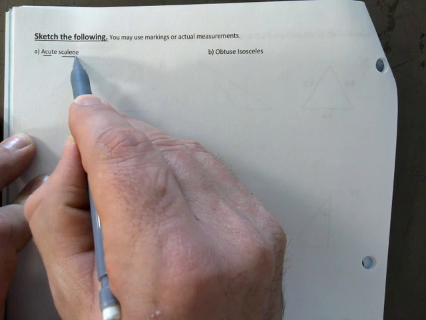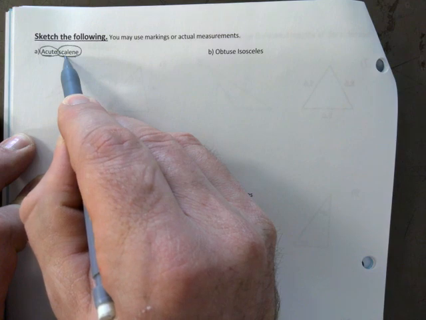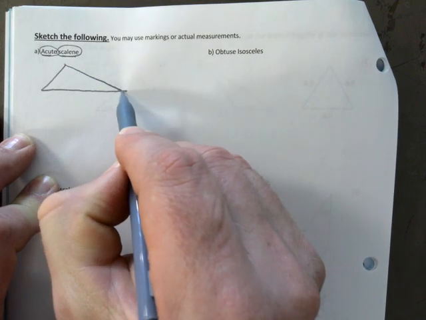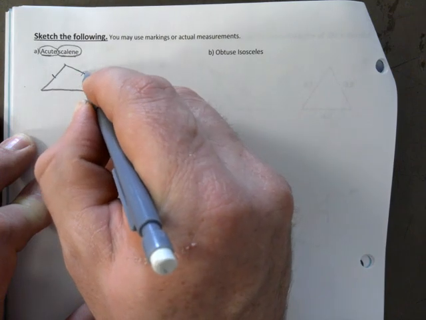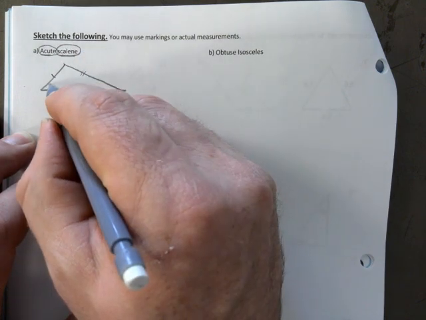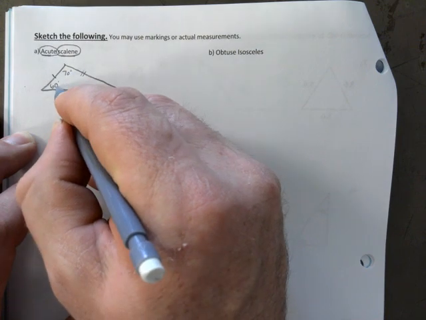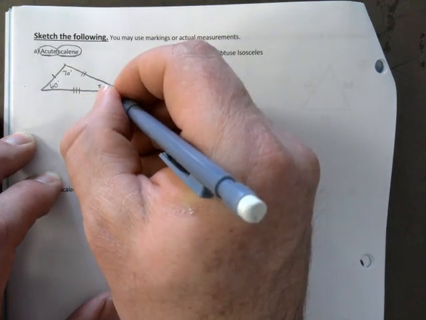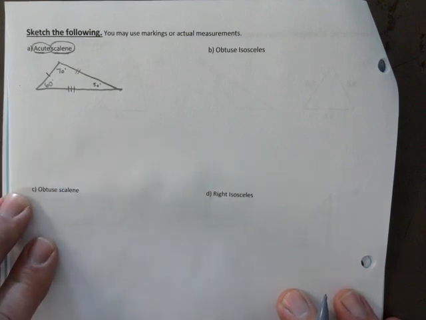Acute scalene. This means all angles less than 90. Scalene means all sides are different, right? So I would recommend this. Draw me one like that. And then you make this, you go 1, 2, 3. You got rid of the scalene, right? And then I would go 60, 70. What's 60 and 70? That's 130, right? So that means that this has to be 50. And you're done. You drew me an acute scalene.